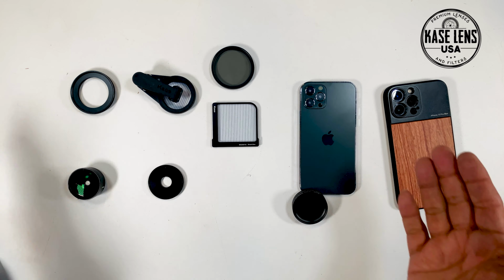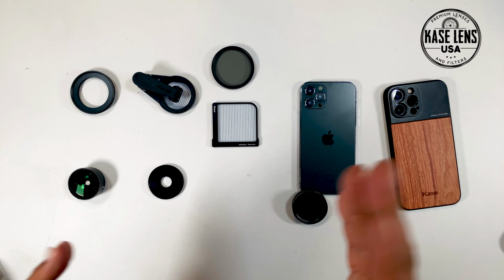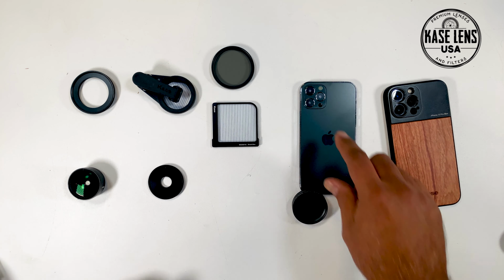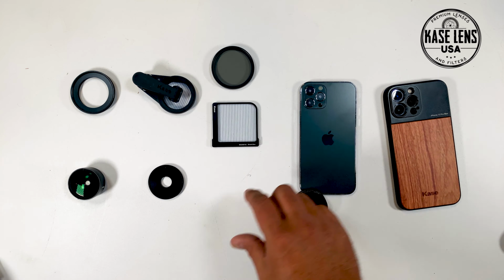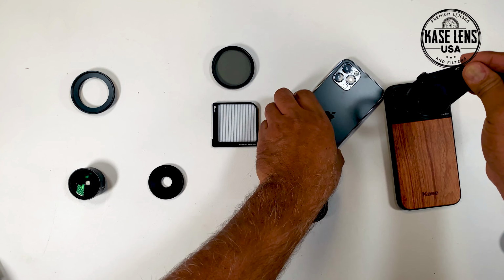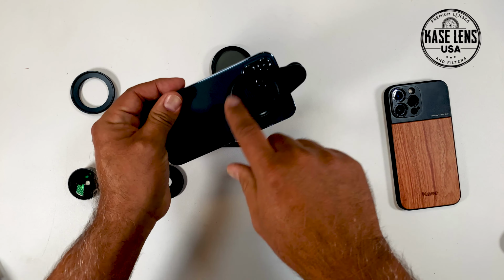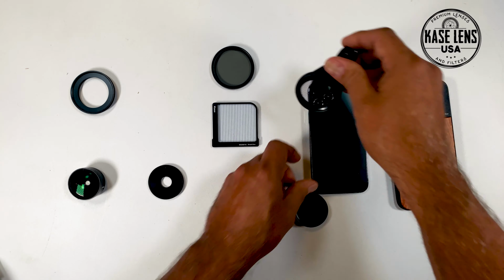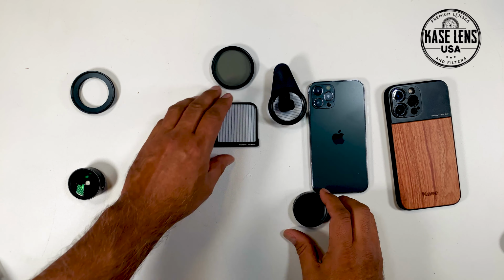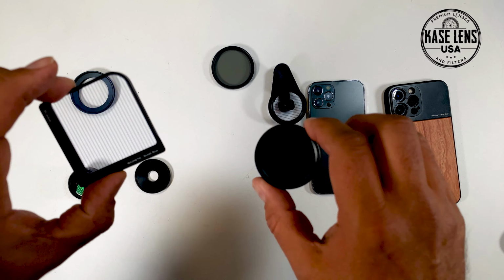So I hope you got a nice demo and understand now how to mount filters onto your iPhone or iPad or other device, as long as you have a camera up in the corner here. Actually, you could also put it in the middle here if you're using a Samsung device. As long as you have room there, you can mount the filters as well. So this is the Kase brand of filters, and that's how you mount them.